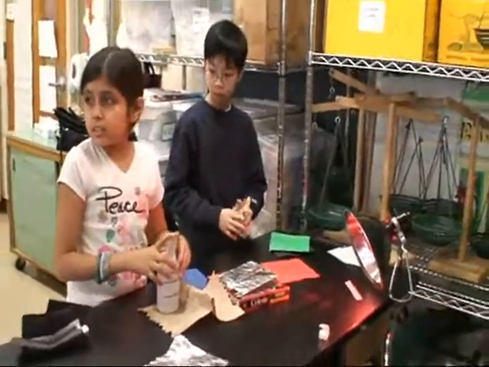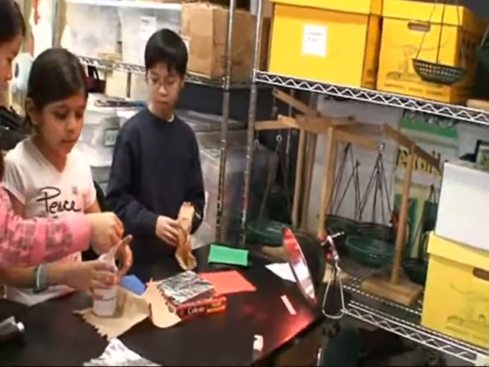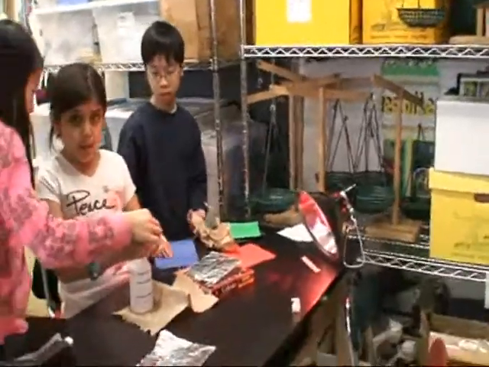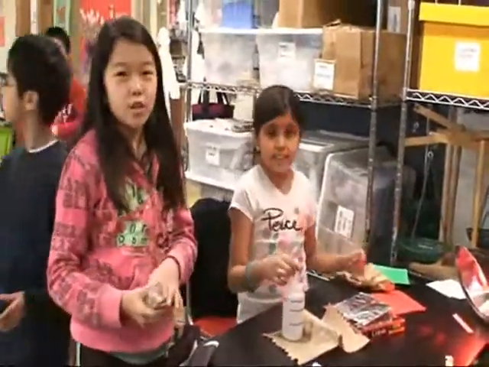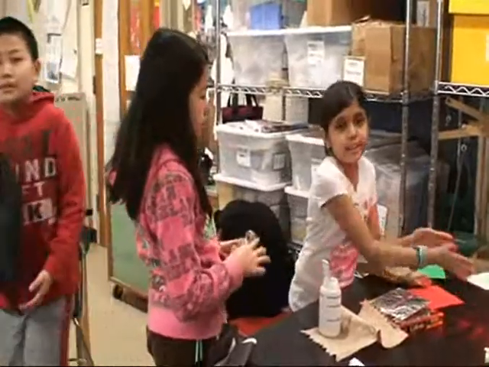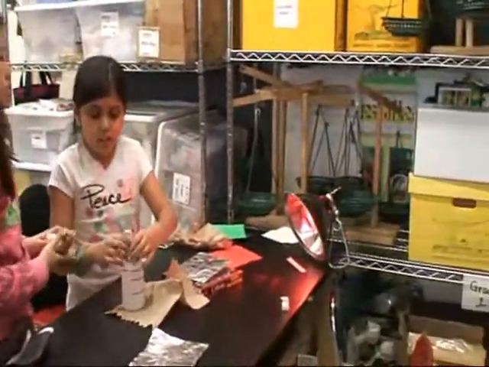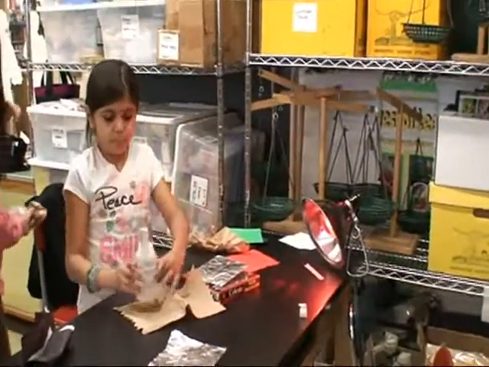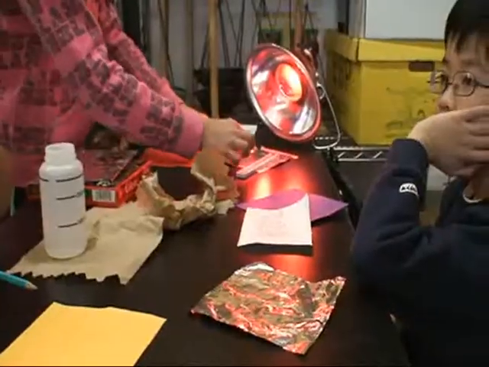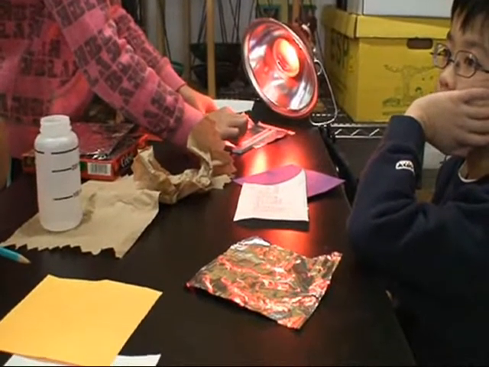Can I put it back in the water? It's already back in the water. We put it back in the water because we want it to start at the same temperature. So we put it under the heat lamp and it gets really hot, so we put it in cold water. See? Not yet. No, about 37 right here.